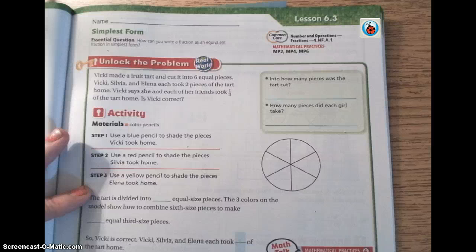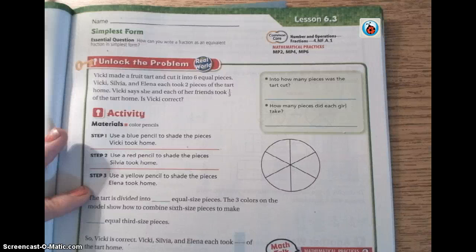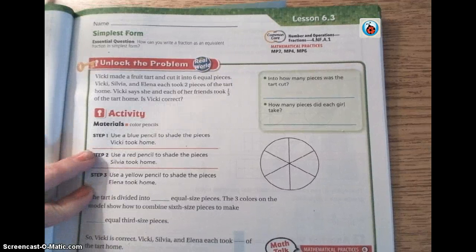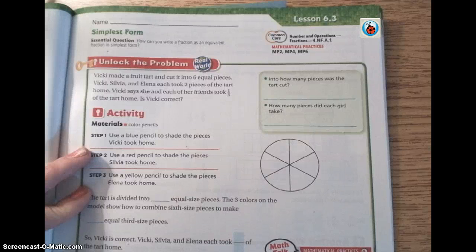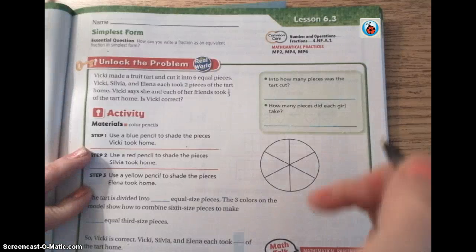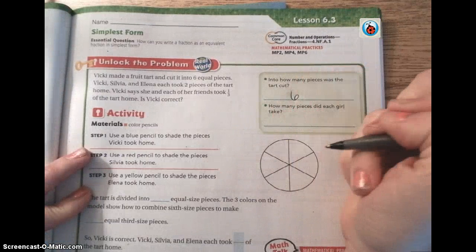Vicky made a fruit tart and cut it into 6 equal pieces. Vicky, Sylvia, and Alina each took 2 pieces of the tart home. Vicky says she and each of her friends took 1/3 of the tart home. Is she correct? First of all, let's think about how many pieces the tart was cut into. It was cut into 6 pieces.